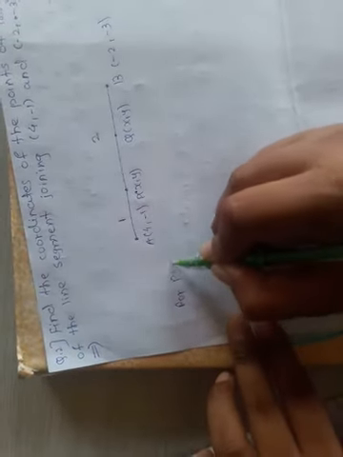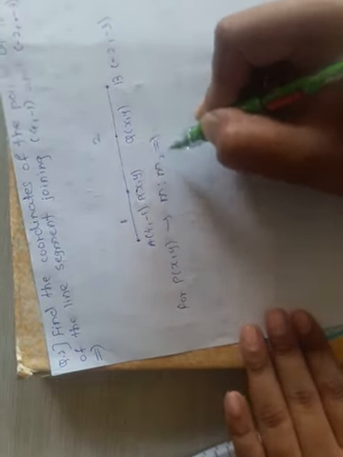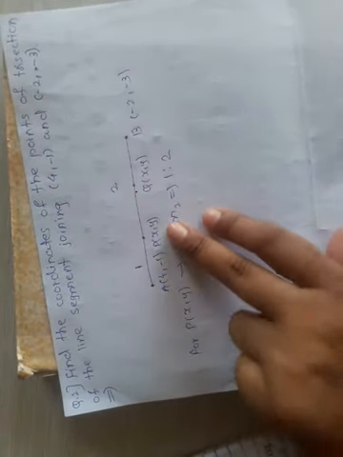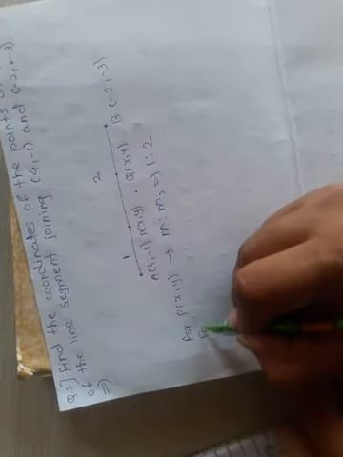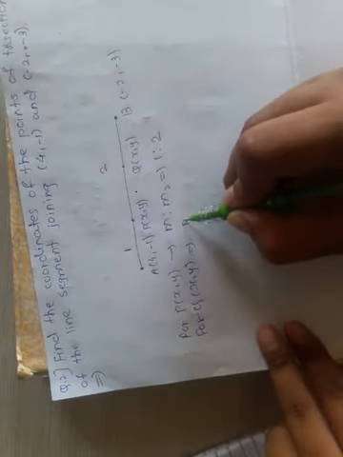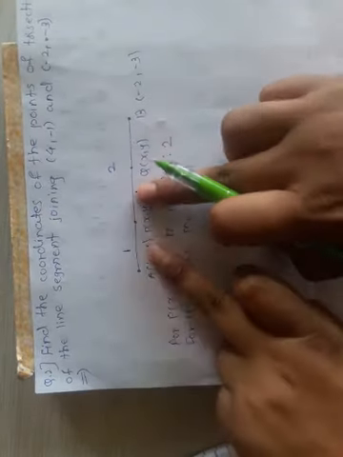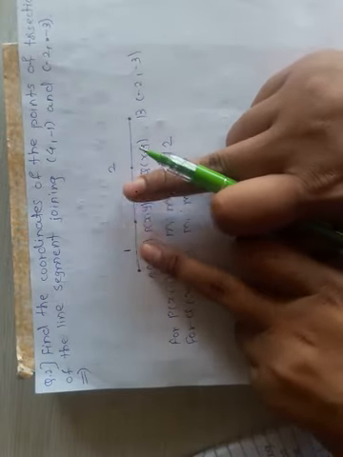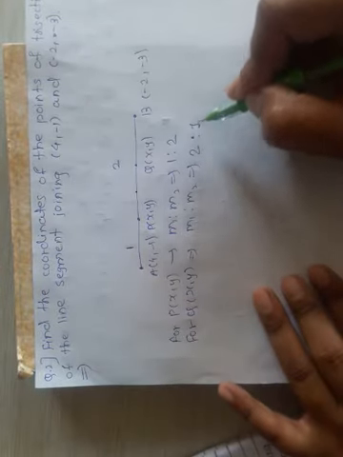For P of x comma y, m1 is to m2 is equal to what? 1 is to 2, because before point P there is only one section and after P there are 2 sections, and that's why we take the ratio like this. Now find the ratio for Q of x comma y. m1 is to m2 is equal to what? See, before point Q there are 2 sections, 1 and 2, and after Q there is only one section, and therefore we take the ratio like this.